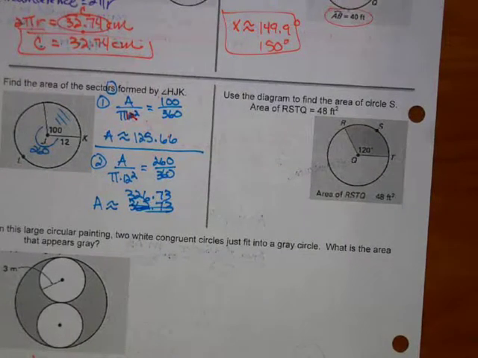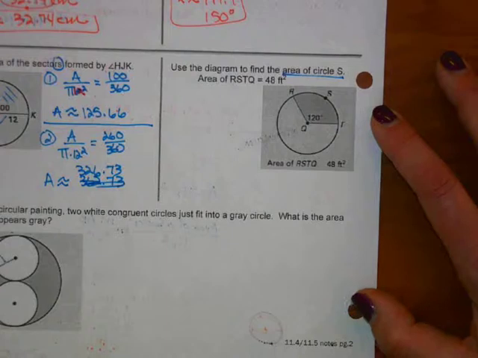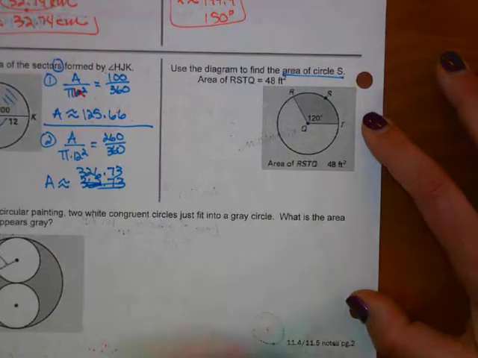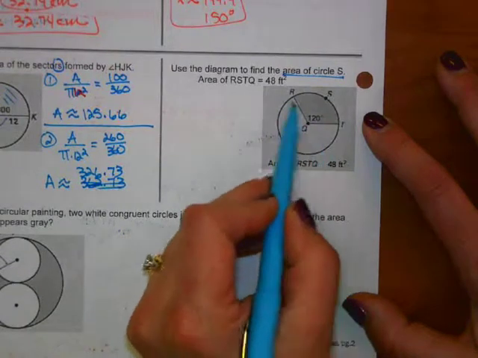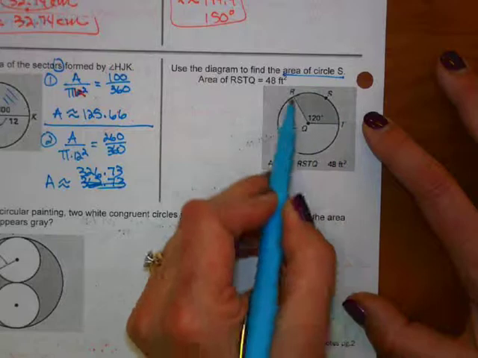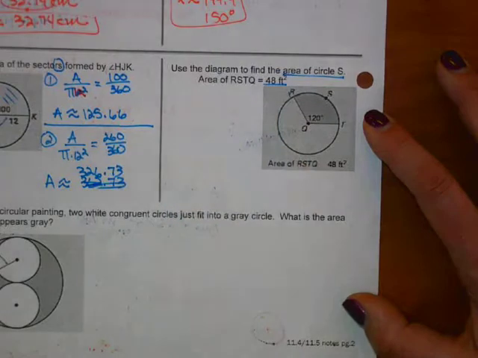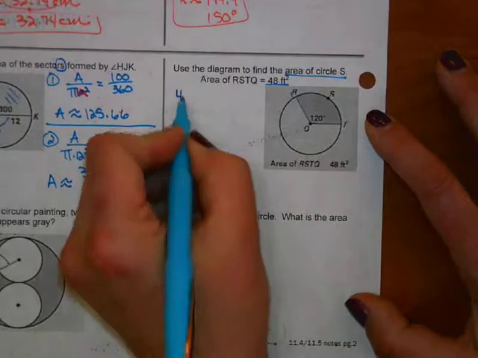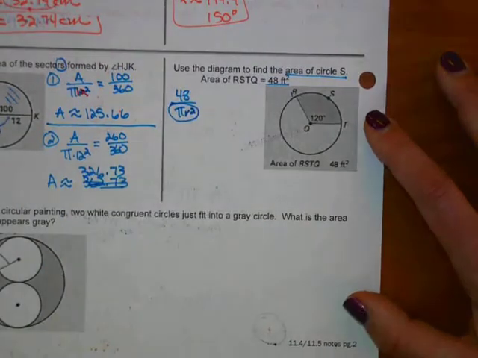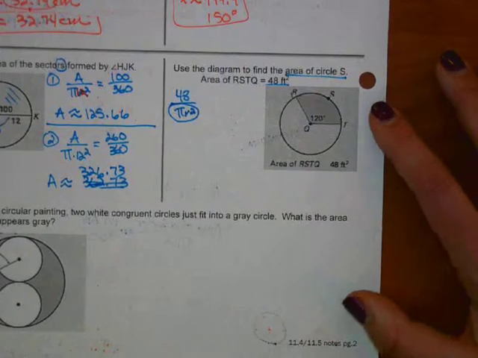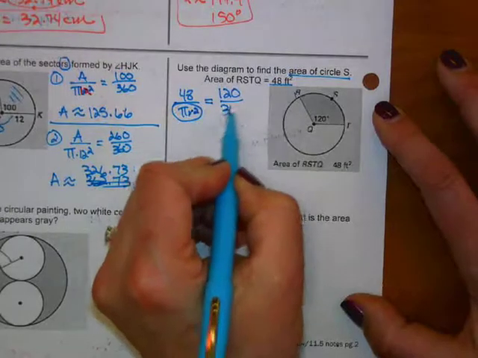Let's see how this one is different. It says use the diagram to find the area of the circle S. The area of RSTQ. See how they're labeling this sector with four letters here. That area is 48 feet squared, and they gave me the measure of that angle as well. So we need to find the area. We're going to do 48 over pi r squared, the area of the circle, equals the measure of the arc over 360.